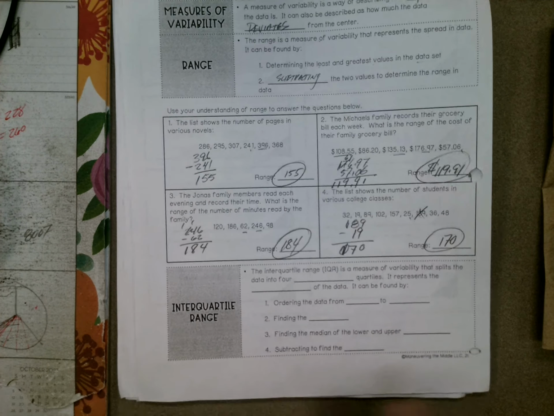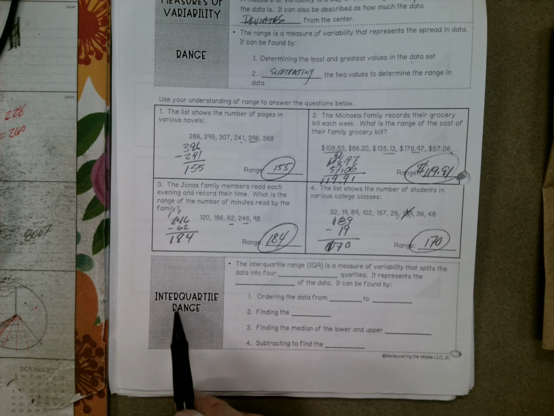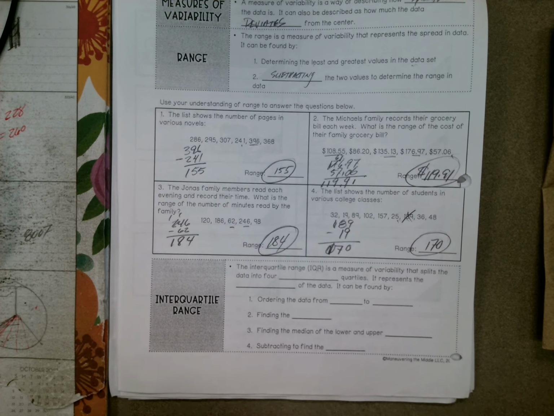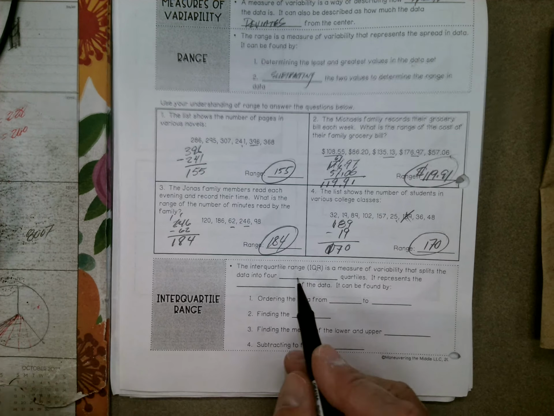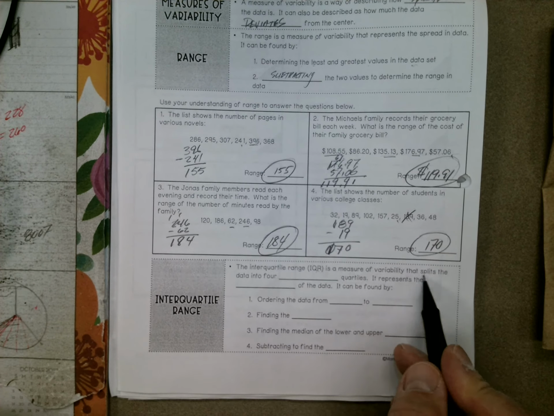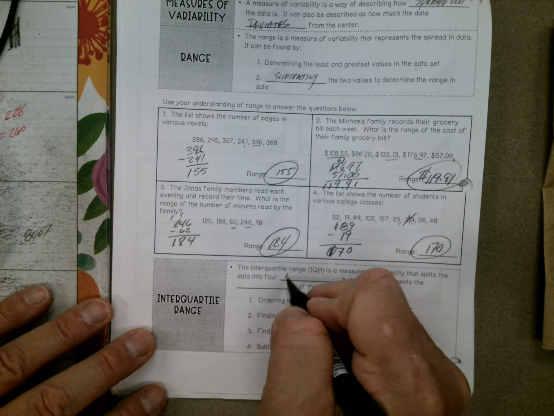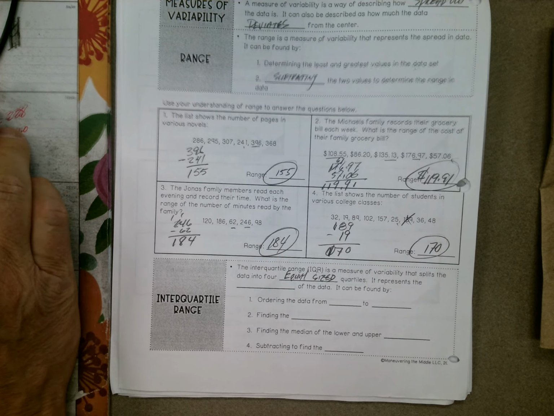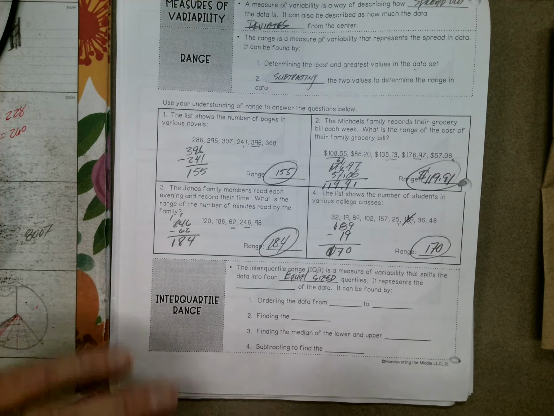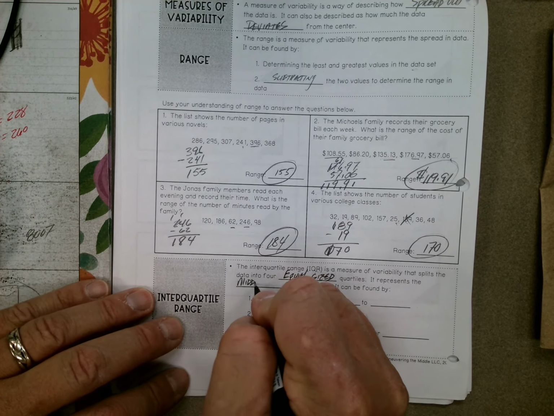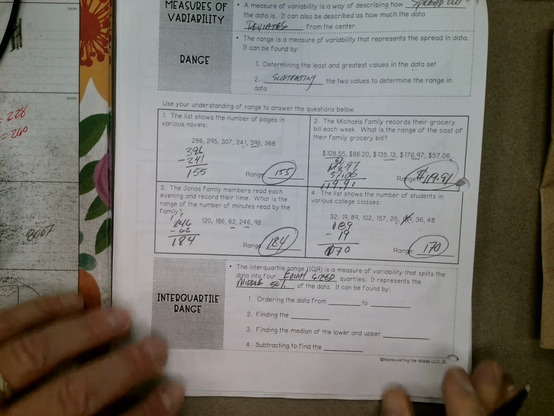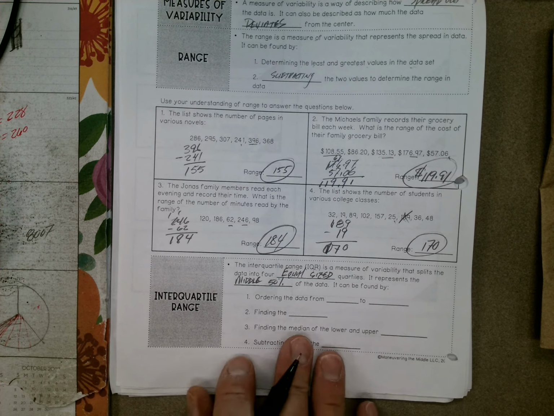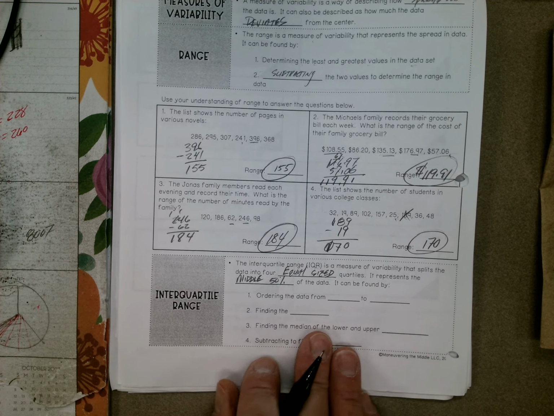Measure of variability, range. Now we're going to go into the thing called the interquartile range, or IQR. So this gets a little bit more involved. This is going to take us some time. The interquartile range, the IQR, is a measure of variability that splits the data into 4 equal sized quartiles. Quartiles, quarters, right? It represents the middle 50% of the data. This can be confusing, so we'll probably spend a couple days on this.